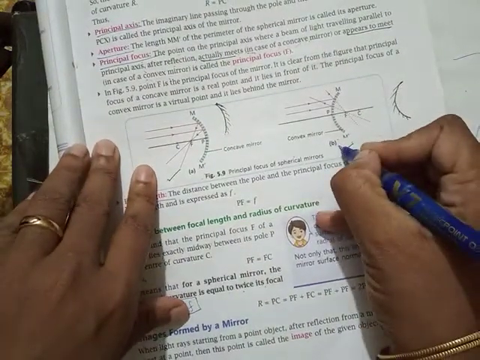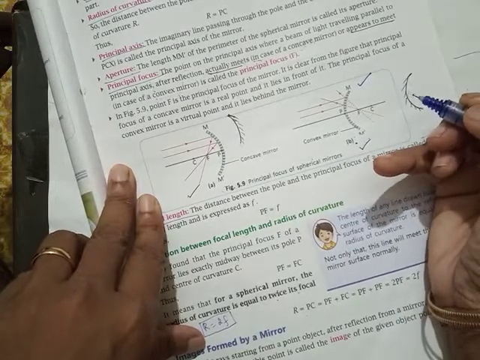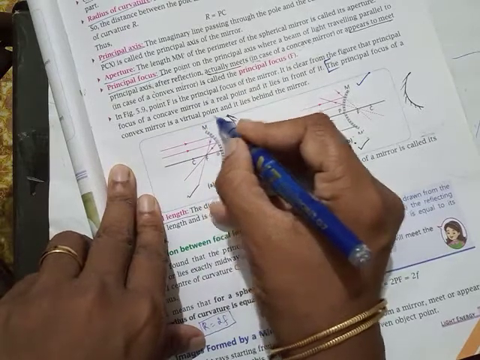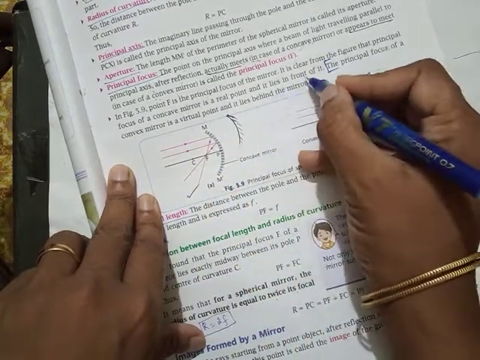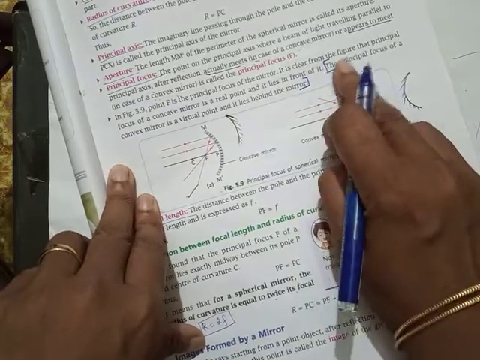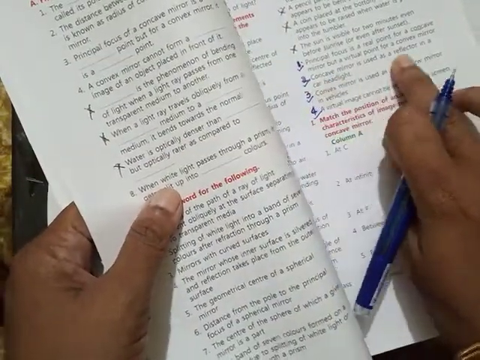You will draw this diagram and tell the principal focus of a convex mirror, it is a virtual point and it lies behind the mirror. So you'll draw this diagram and you will write this line. Principal focus of convex mirror is a virtual point and it lies behind the mirror. Is it clear? Then second one, concave mirror is used as a reflector in car headlight.